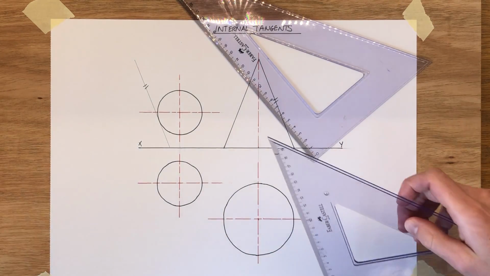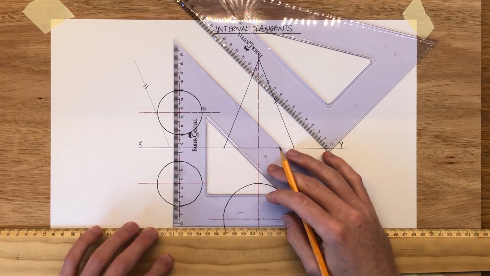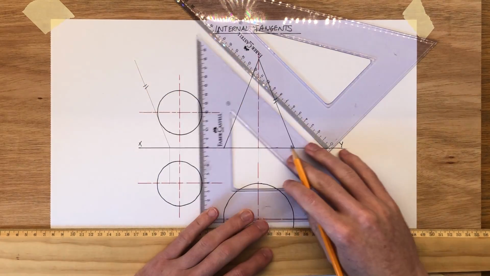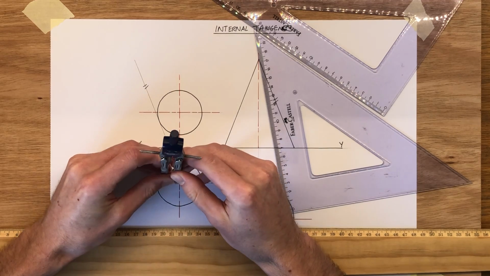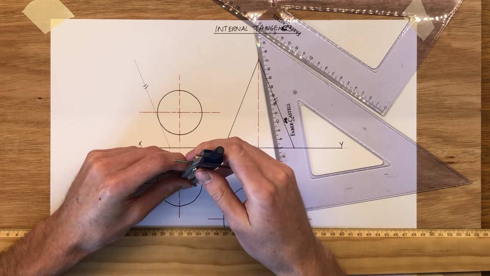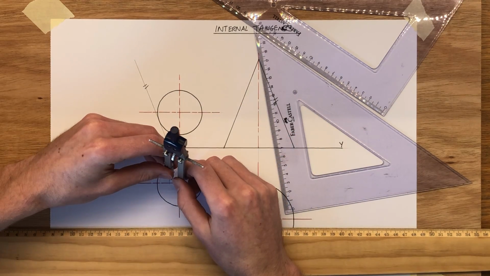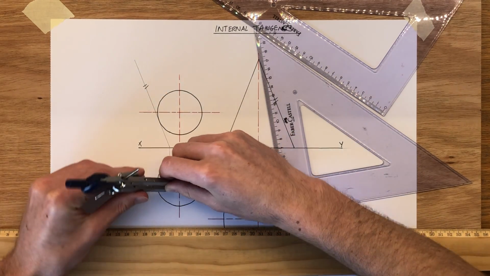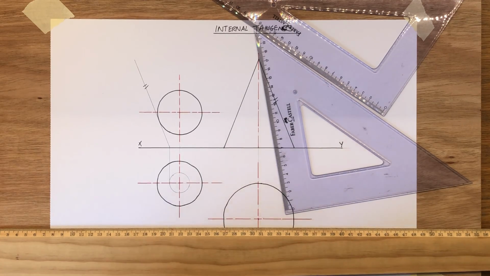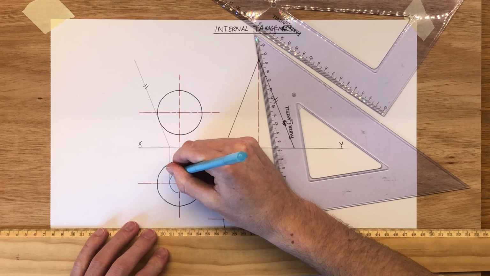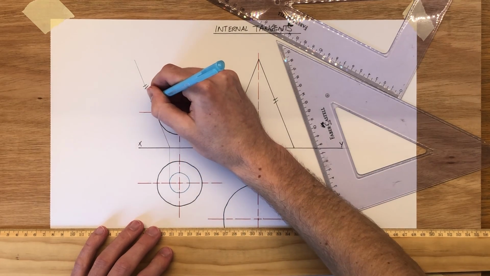So where it hit the XY, we're bringing that down to the plan, to where it hits the center line or the construction line in the center. So it hits it there. From the center of our circle to this point is what I'm going to be swinging with my compass. I'm going to draw that in so that we can just distinguish it as being construction. So we brought that down from there.